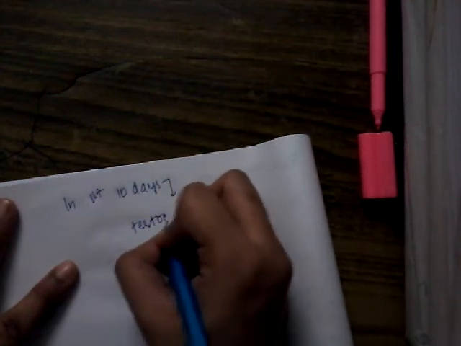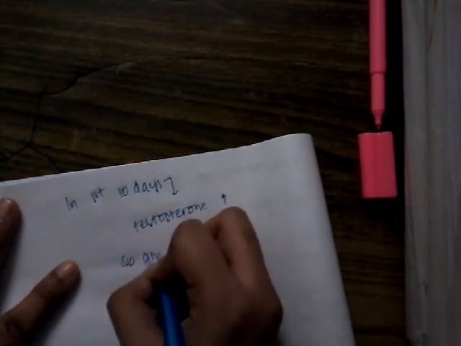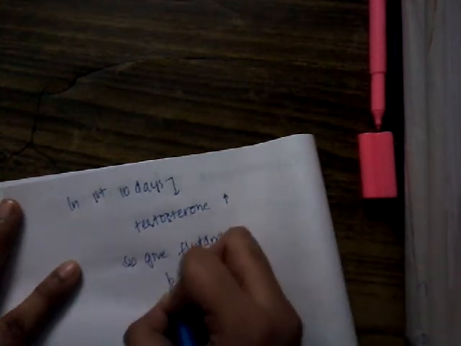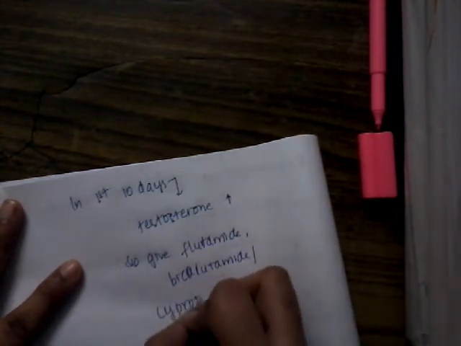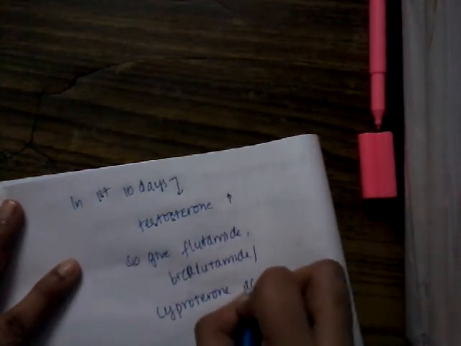If LHRH agonist is given, in the first 10 days testosterone increases. So we give flutamide, which is a testosterone inhibitor, or bicalutamide or cyproterone acetate during this period, for 10 days.